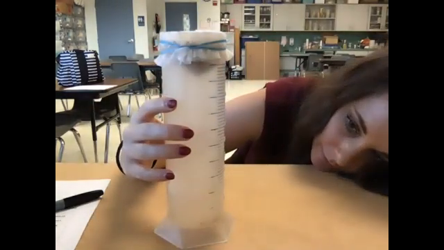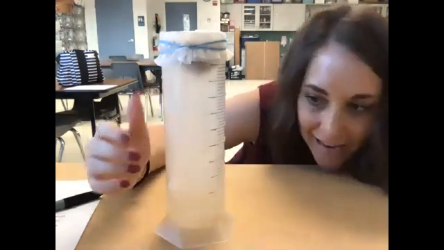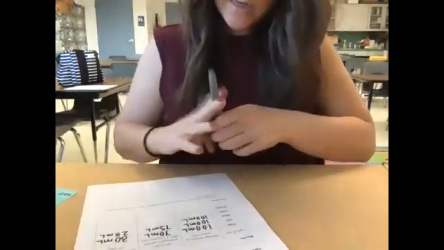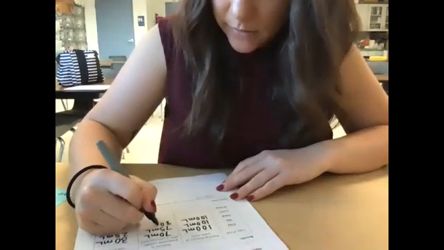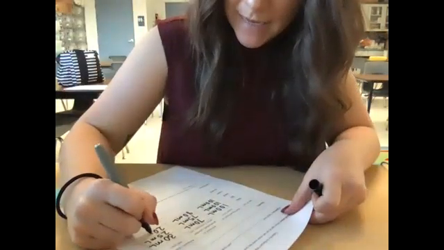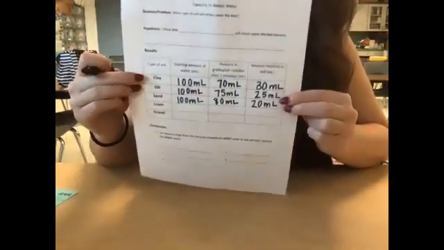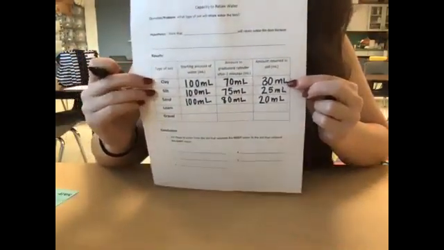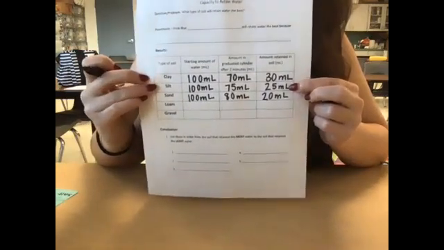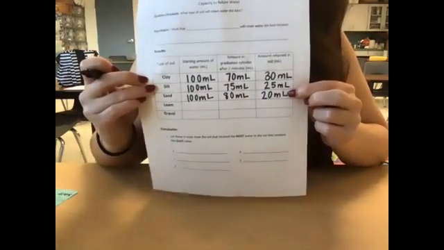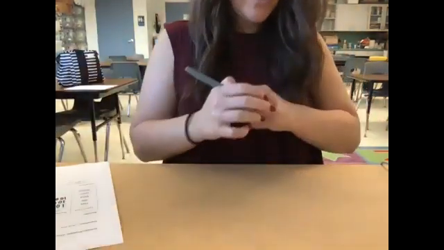In my graduated cylinder, I have 80 milliliters. So I started with 100. In my graduated cylinder after 2 minutes, I have 80. 100 minus 80 is 20. So that means my sand is holding in 20 milliliters. So far we have clay holding in the most at 30 milliliters, then silt holding in 25, and sand holding in 20. Next is our loam.